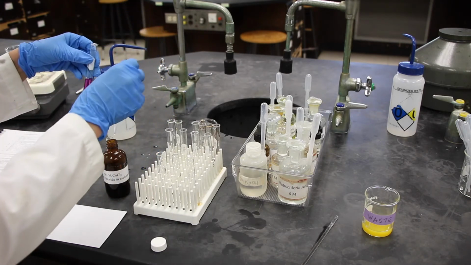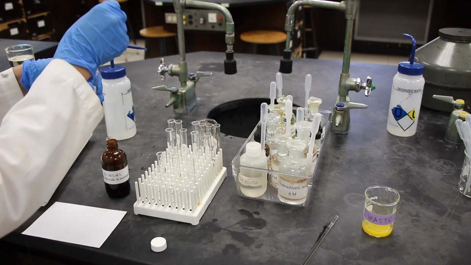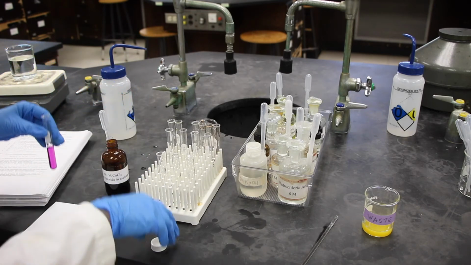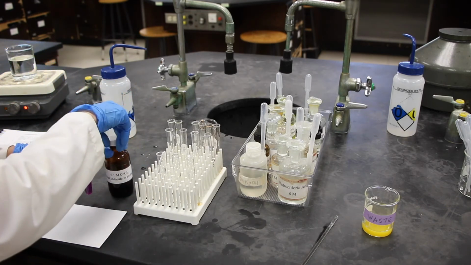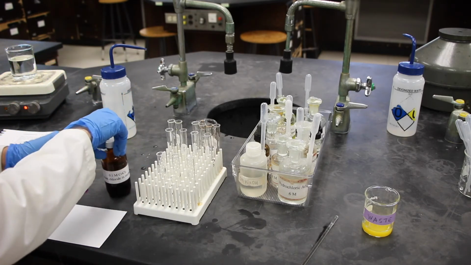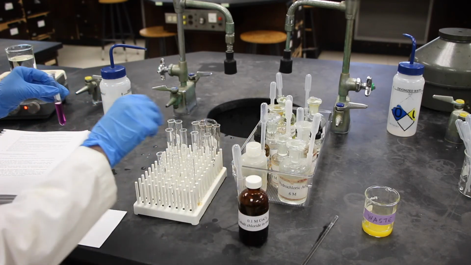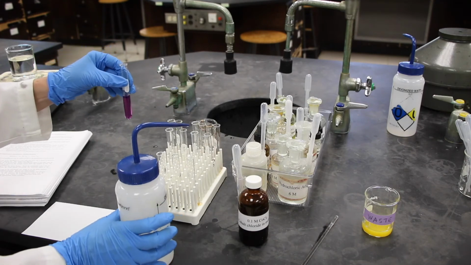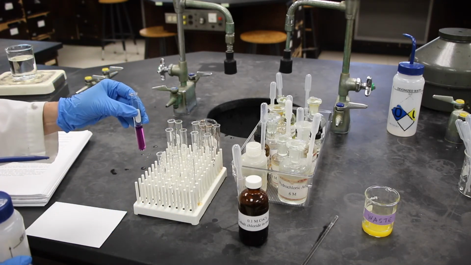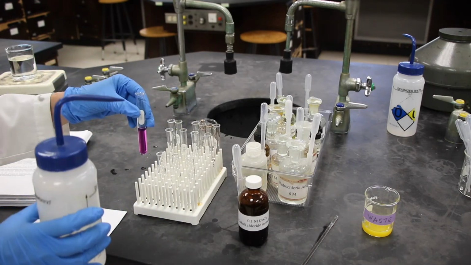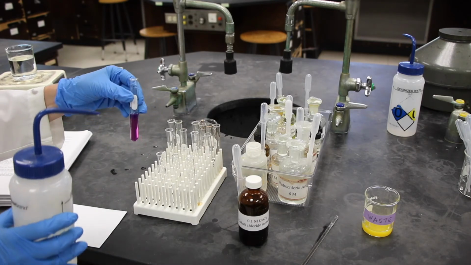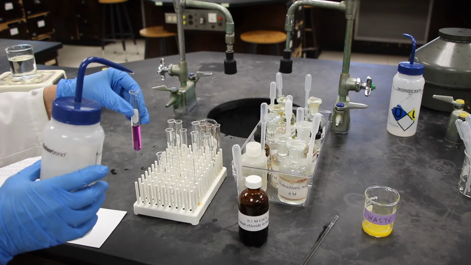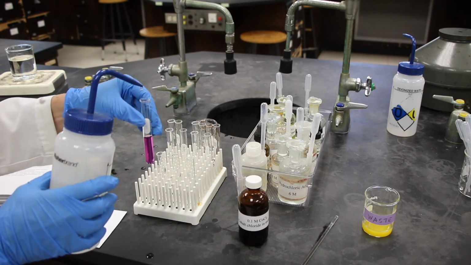Let me add a little bit more. And then it says add drop-wise a minimal amount of DI water, and don't add too much, and we're just going to change it to the pink aqua complex. And it's really important not to add too much.